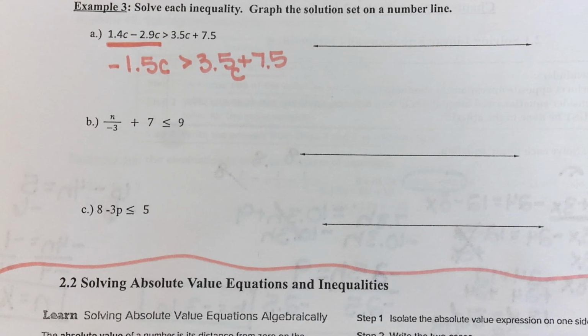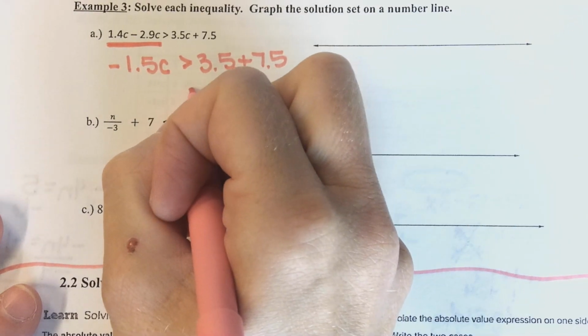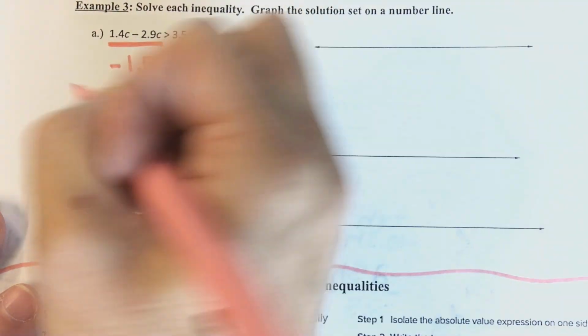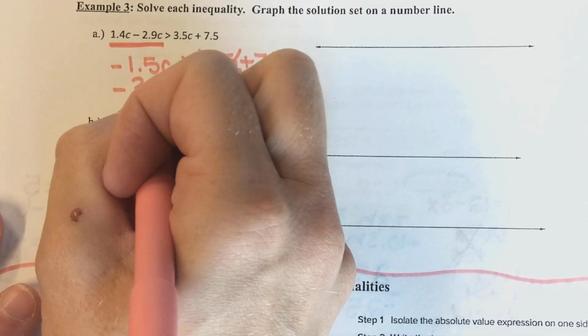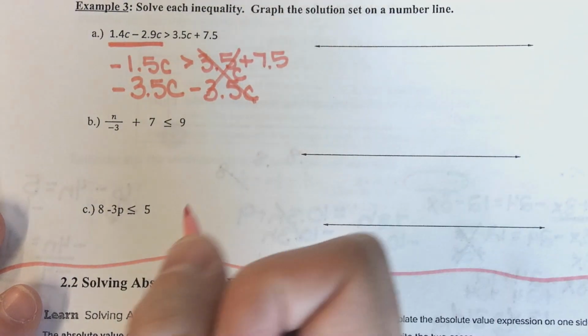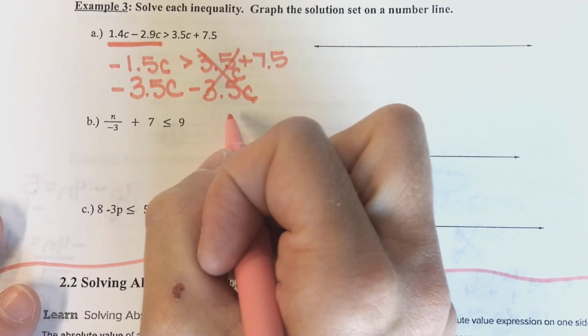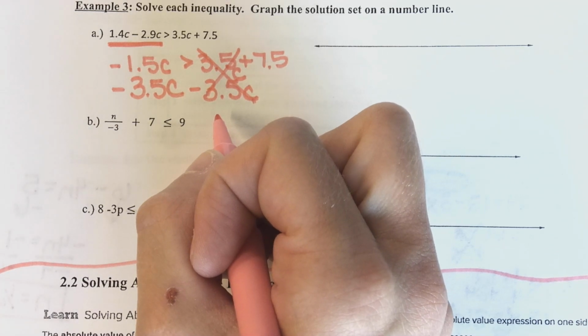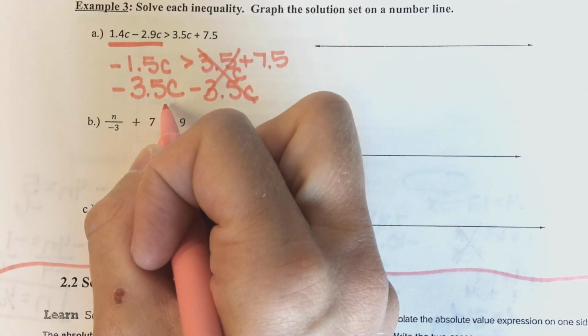Alright, next, I want to get all the C's together. It doesn't help me when I've got some on both sides. So how could I move my 3.5C so that those are over with the other C's? Yeah, let's subtract them over. So minus 3.5C. So this will cancel. I have to subtract it also from this side. Again, remember it's very similar to equations and to thinking of it as a balance, that if you do it to one side, you have to do it to another.